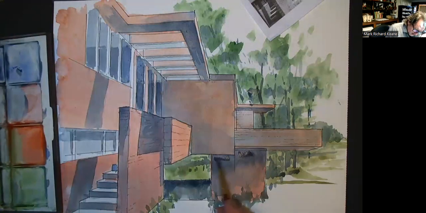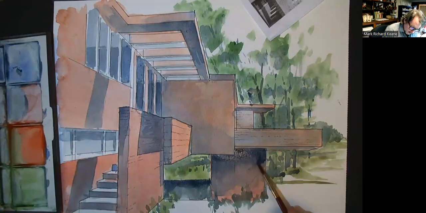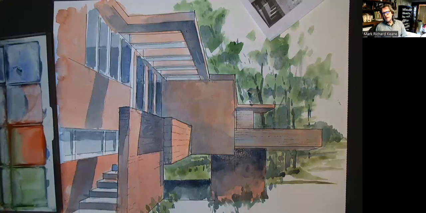And I'm going to do the same underneath here where it's receiving the least amount of light. And then we'll draw it down with water if it's too opaque. Use just the water in the brush and float it down. You can kind of direct the flow of the pigment. It'll follow wherever the water is leading it. And so that's a nice dark to kind of set things down in there.